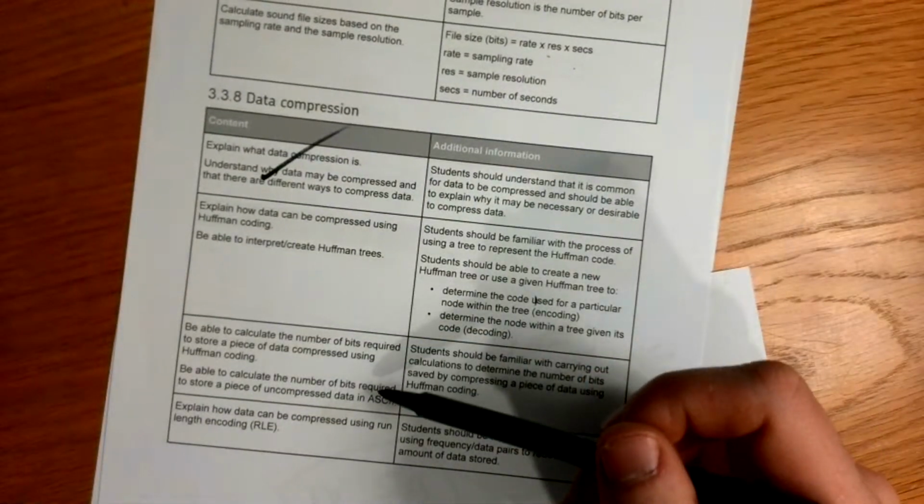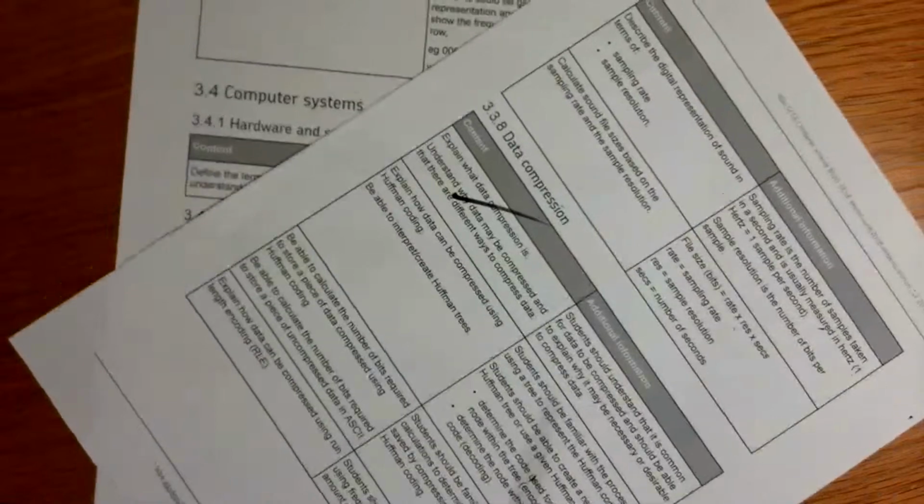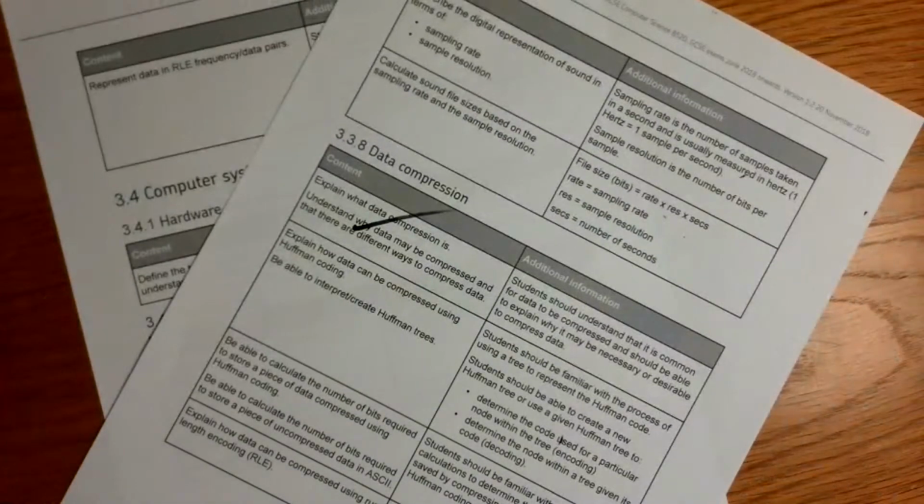Understand how you can compress using Huffman trees and calculate the number of bits for Huffman trees. We'll do that one in a minute. And RLE frequency plans. We'll do RLE first, and then we'll come back to Huffman tree to finish off in our last sort of 5 minutes. So let me grab another piece of paper. Should have one somewhere in here. Running out of paper. Let me grab a piece from over here. Okay. So RLE compression.